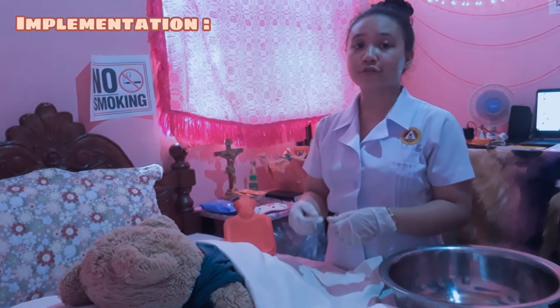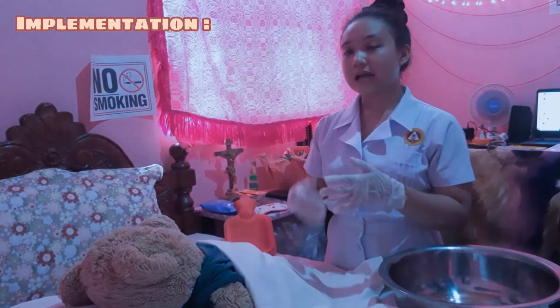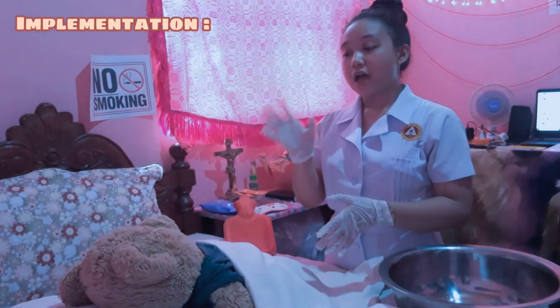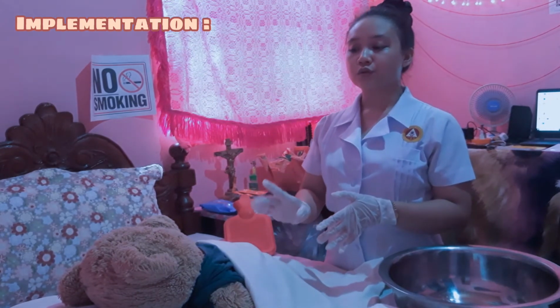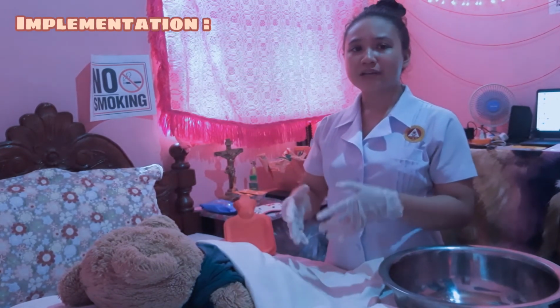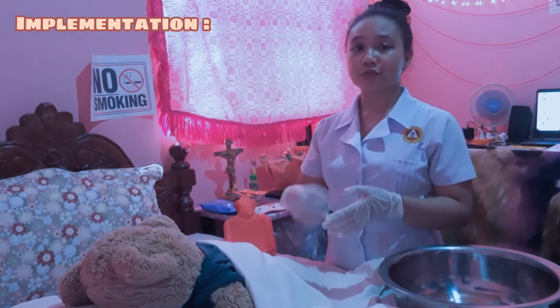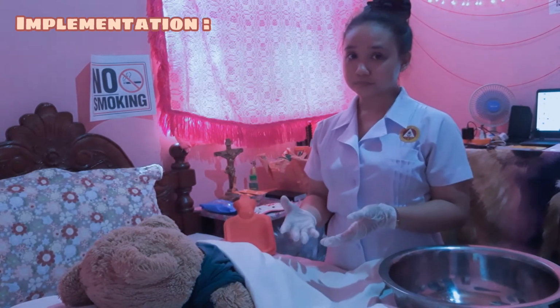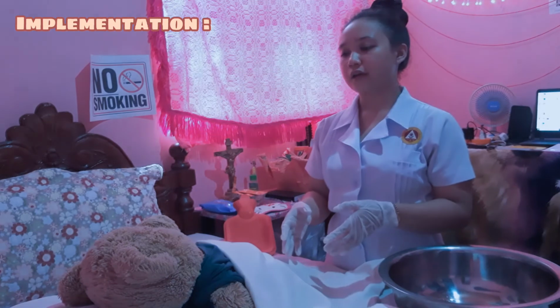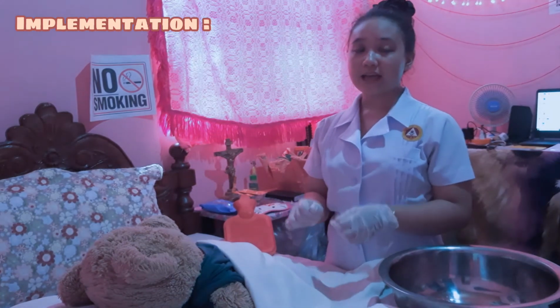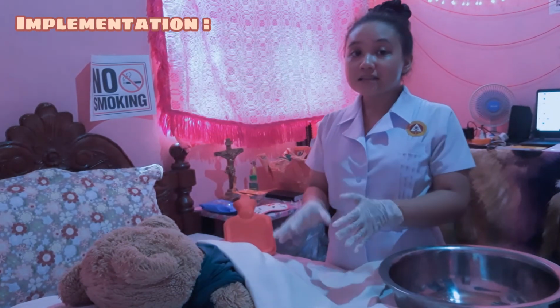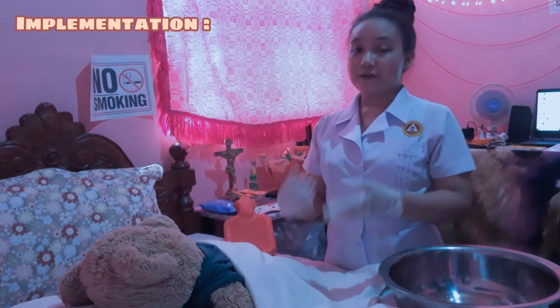Request that the client retain the solution for the appropriate amount of time, about 5 minutes to 1 minute for a cleansing enema, and 30 minutes for the retention enema. After that, assist the client to defecate.